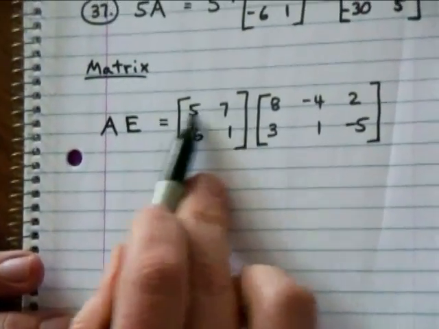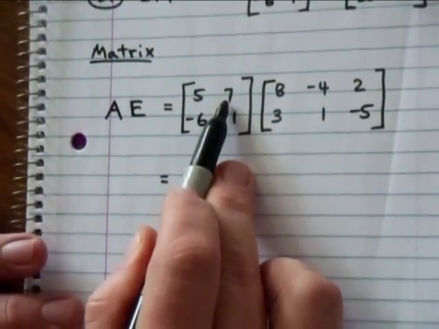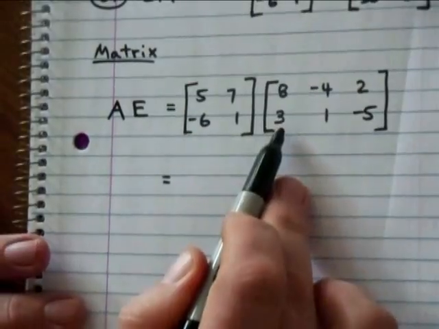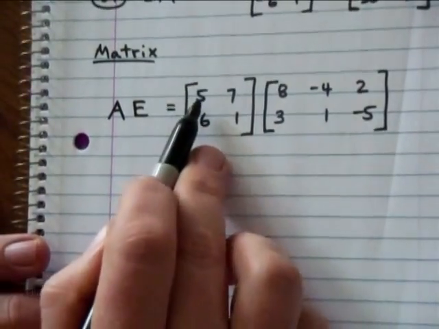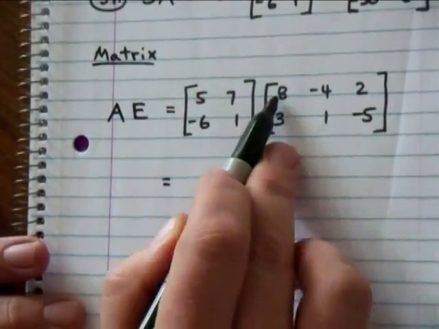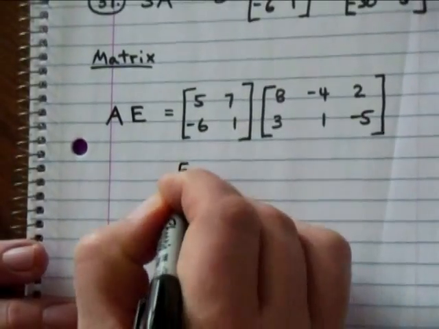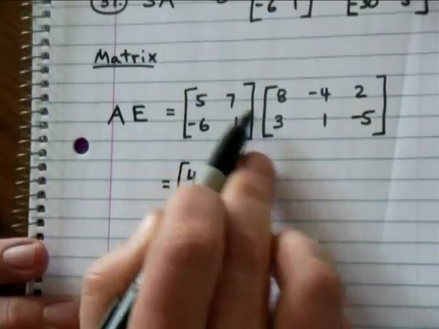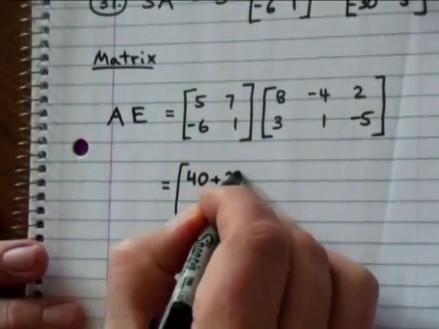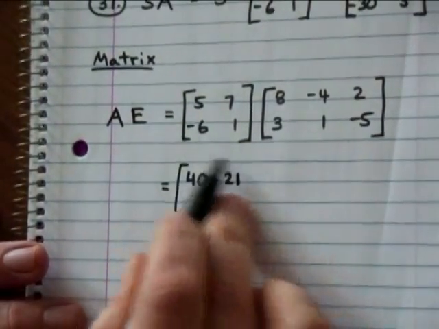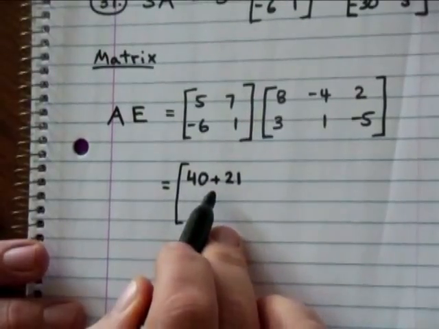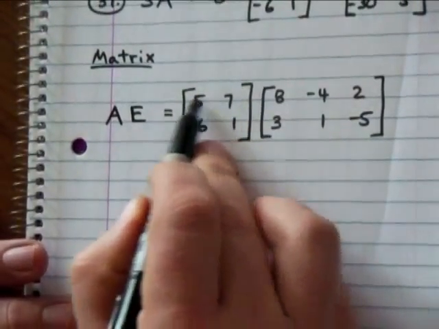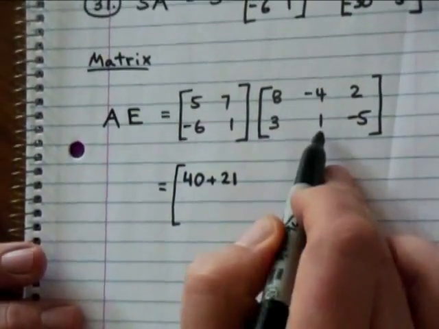Okay, so here's how to multiply these matrices. You take the first row of the first matrix times the first column. So you're going to take this entry, 5 times 8, so 5 times 8 is 40, and then you add to it 7 times 3, which is 21. And that will be the first entry in your new matrix. Then you take the first row times the second column.